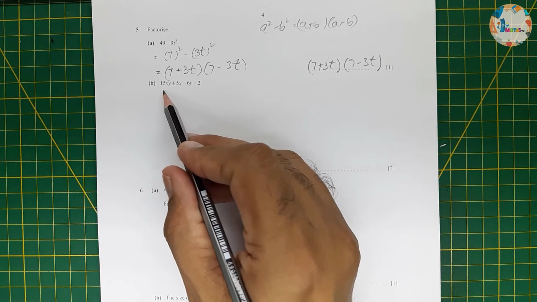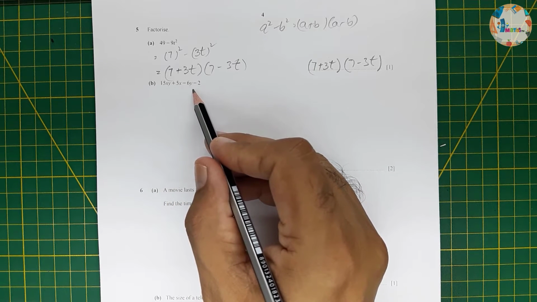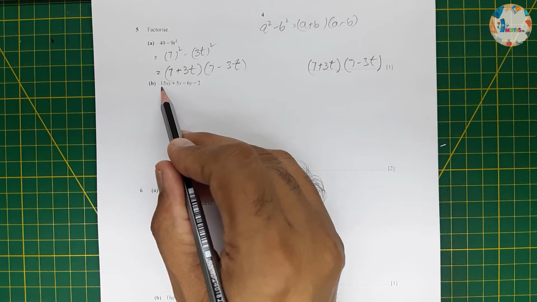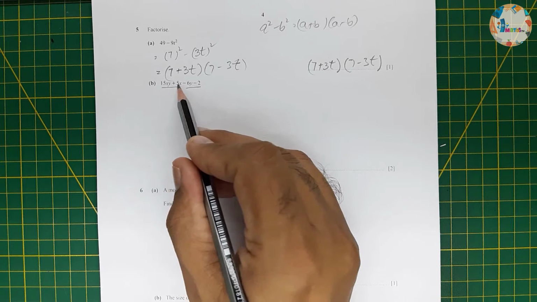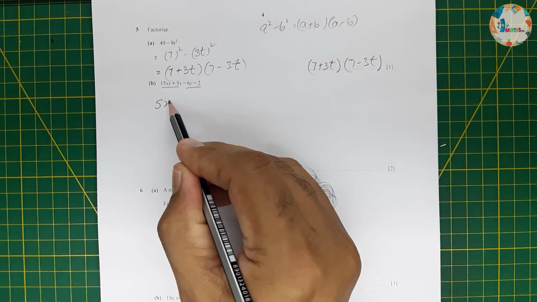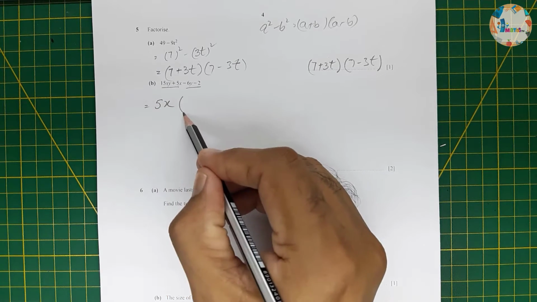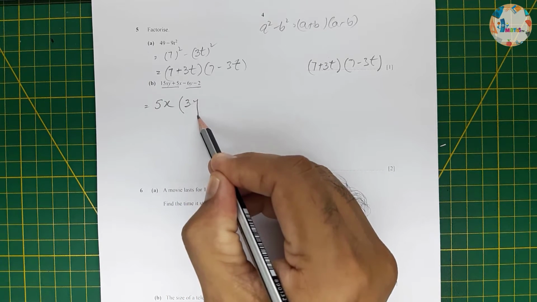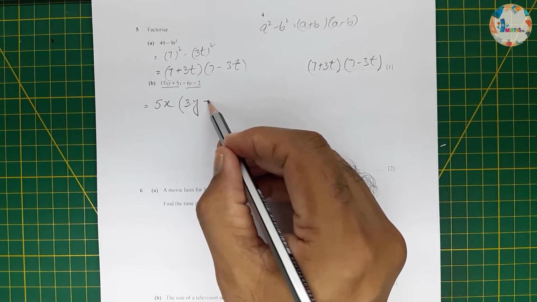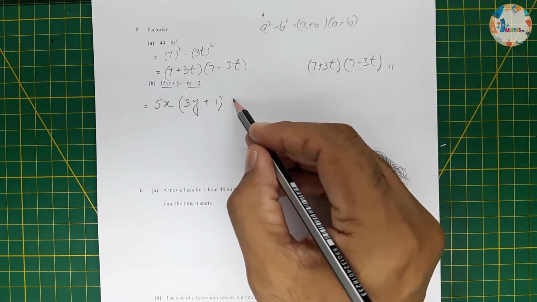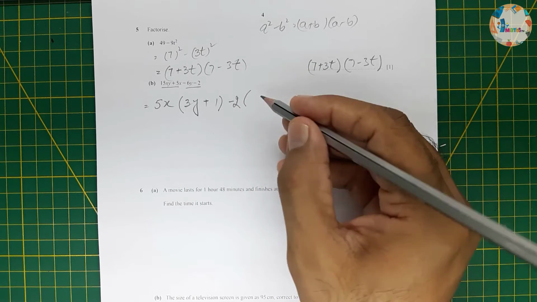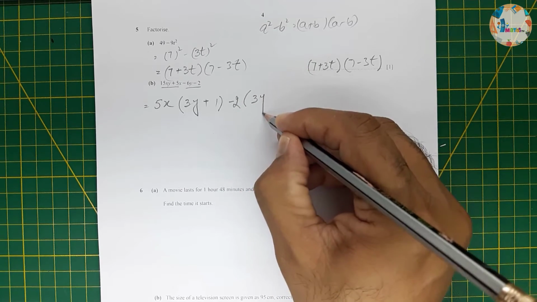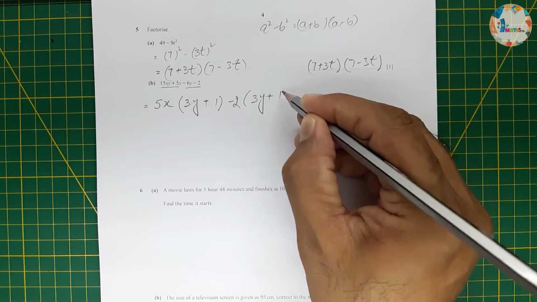Then we have to factorize this one. We can make pairs, first pair and second pair. We can take 5x common from the first pair, so inside will be 3y plus 1, and from the second pair we can take minus 2 common, not minus 1, minus 2 common, and this will be 3y plus 1.